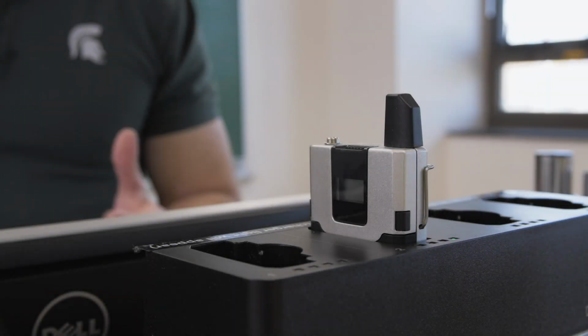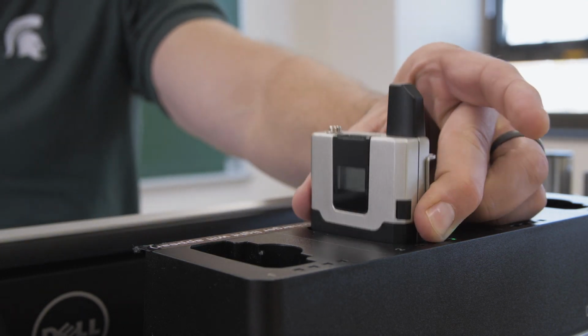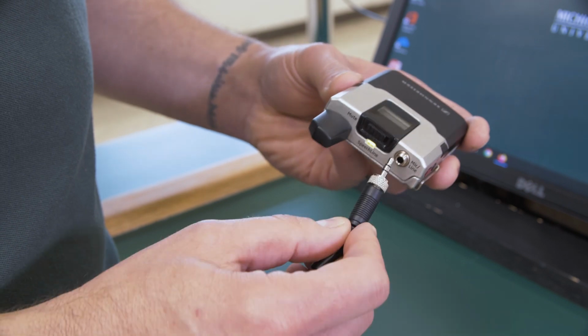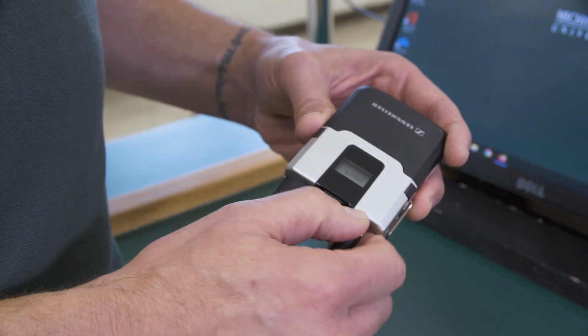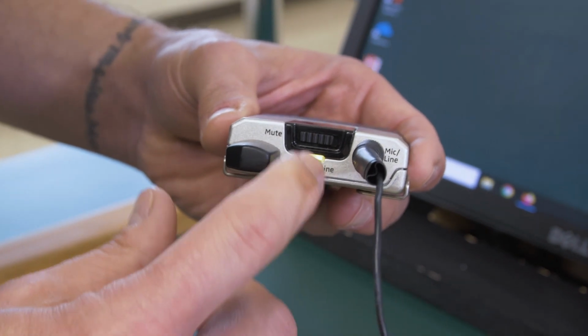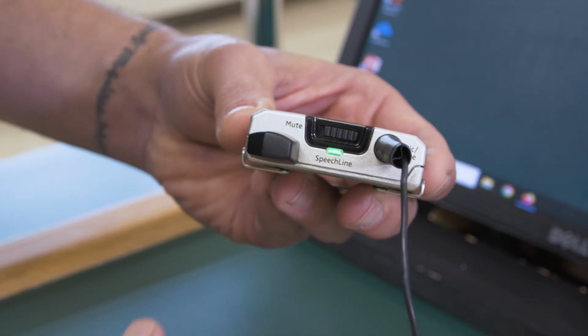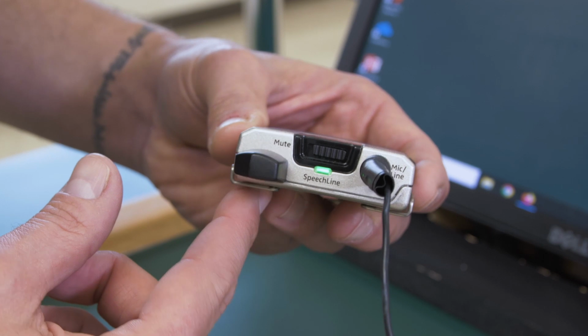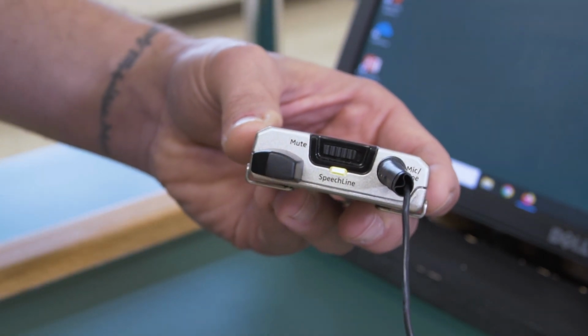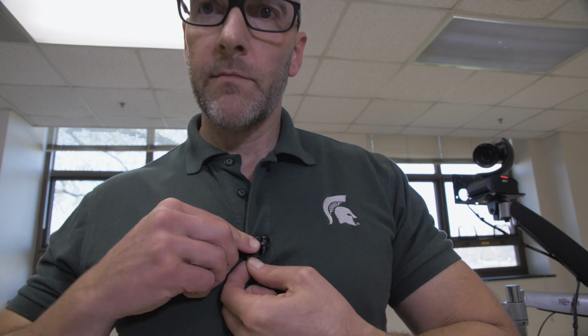So to get your microphone going, go ahead and pull the transmitter out of the dock, plug in your microphone, and secure that down. And you'll notice that the yellow light is on. That means it's muted. There's a switch just above it. Go ahead and toggle that to the right. It turns green. That means you're active. And of course, just slide it back to mute again. Mount your microphone on your clothing just about a palm's length down from your neck or so. That'll get you going very nicely.